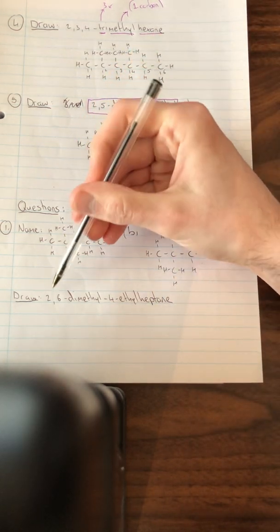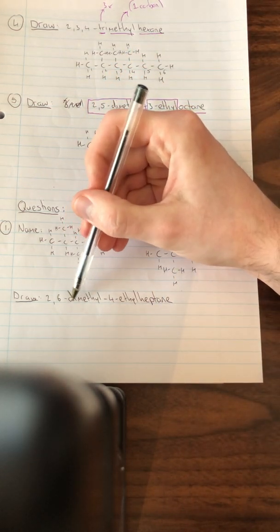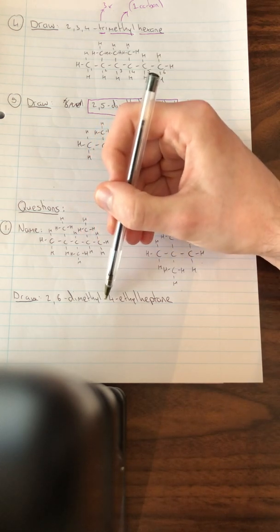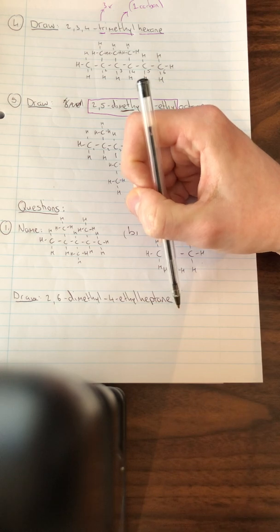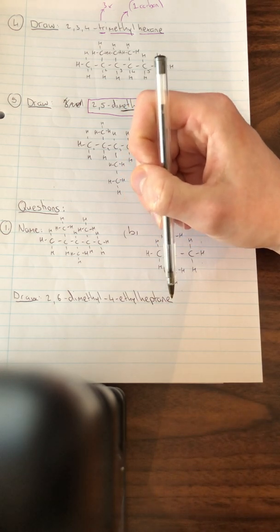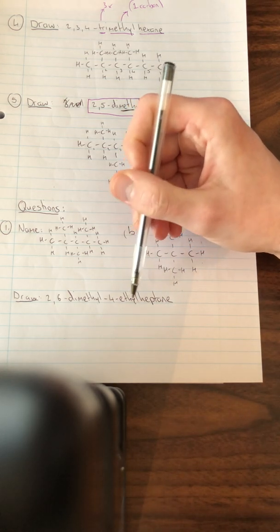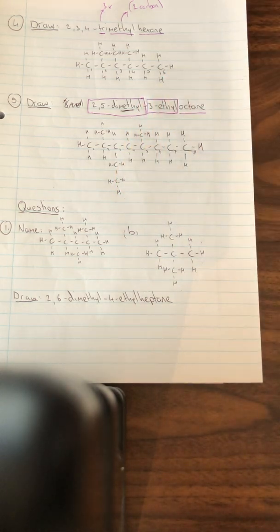Okay, so 2, 6 dimethyl 4 ethyl heptane. I did say I was going to give you a couple, but I think we'll just leave it at that. If you can draw that, that's absolutely fantastic.